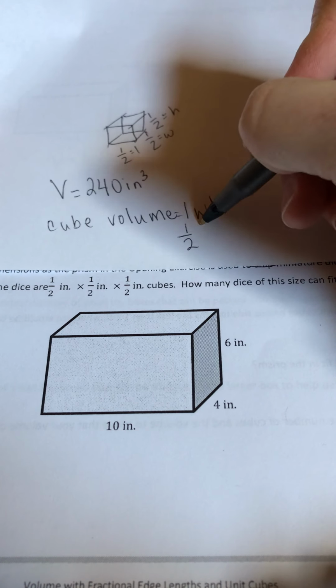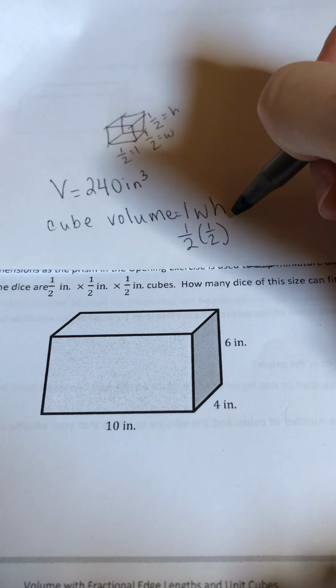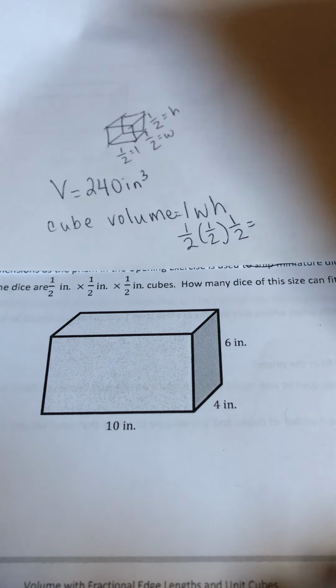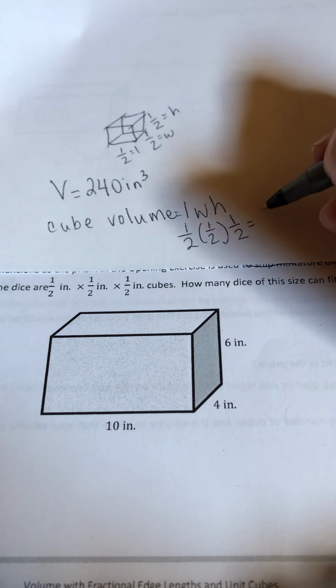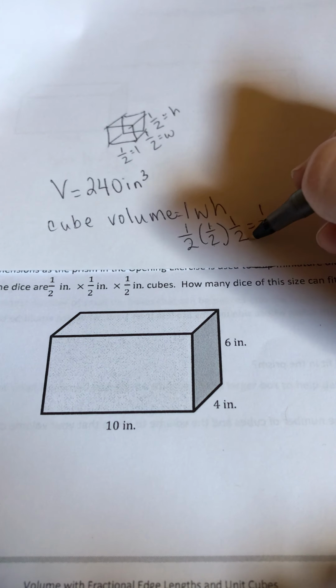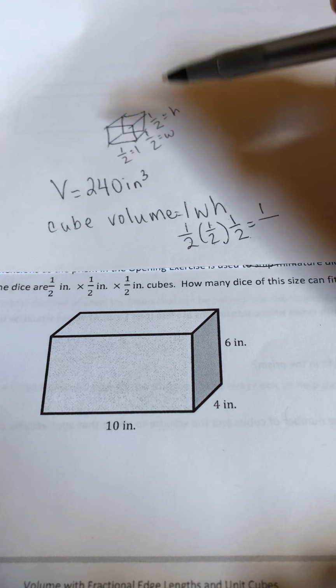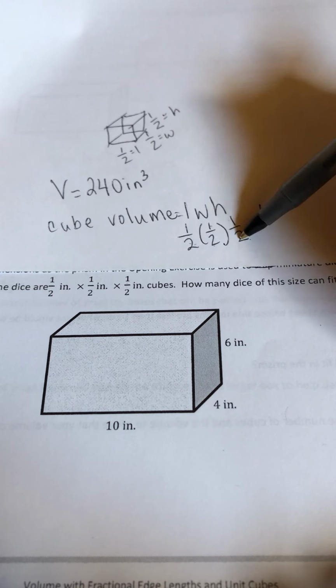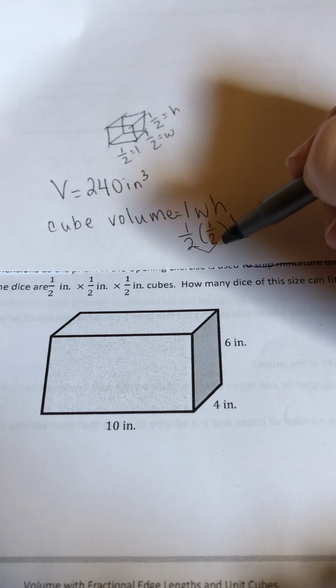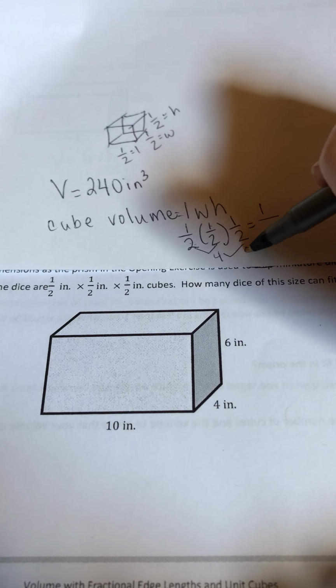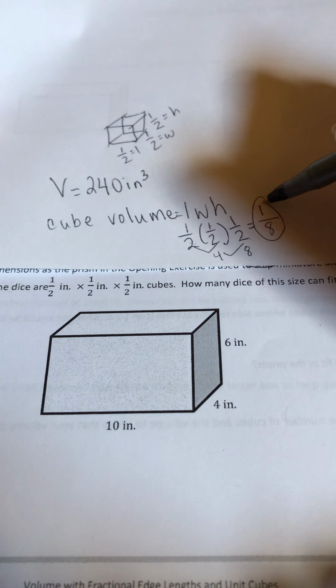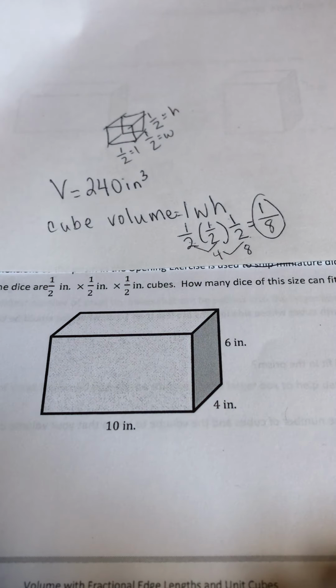So 1/2 times 1/2 times 1/2 equals 1 times 1 times 1 is 1. Don't tell me 6 on the bottom, because sometimes sixth graders like to go 2, 4, 6. Nope. 2 times 2 is 4, times 2 is 8, so 1/8 is the volume of the cube.